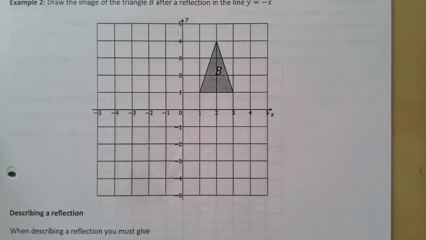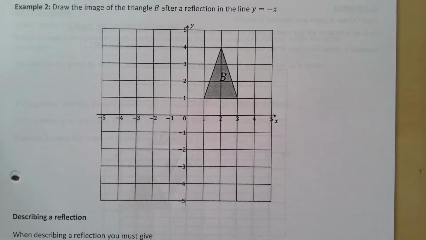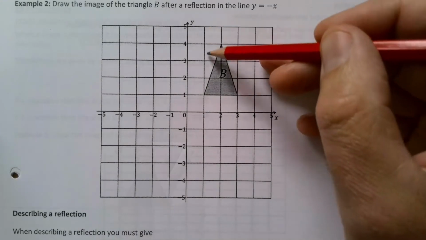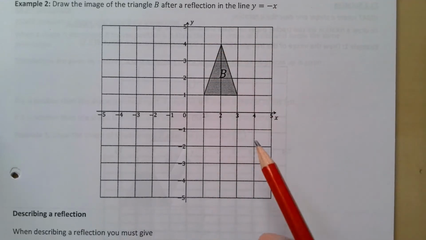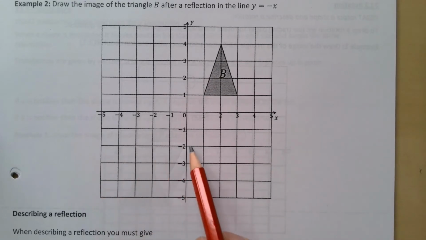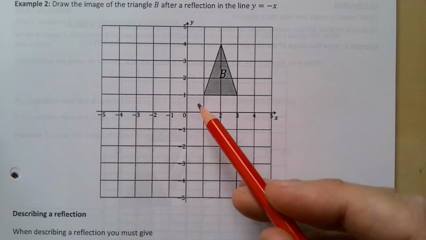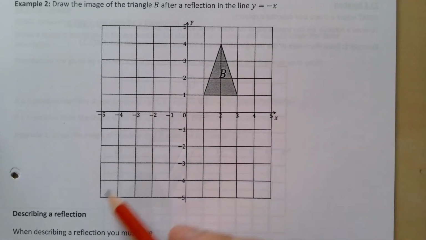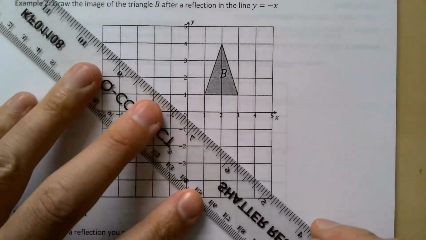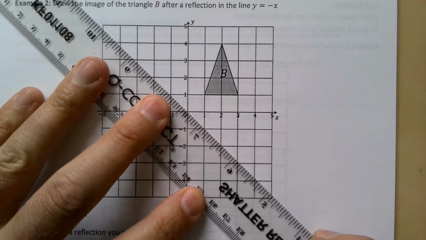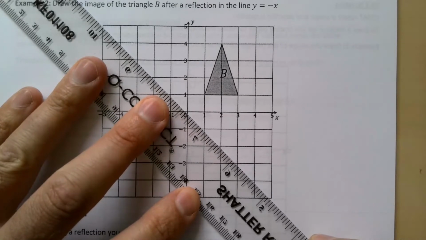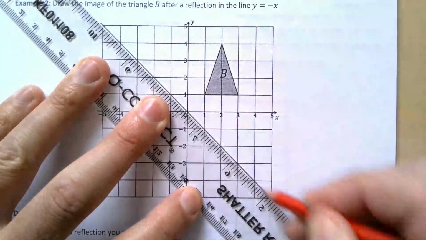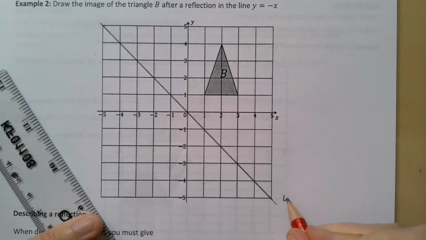Draw the image of the triangle B after reflection in the line y equals minus x. So last example we talked about the line x equals 1, all the x coordinates are 1. If it was all the y coordinates are minus 2, that's the line y is minus 2. The line y equals x is where the x coordinates equal the y coordinates. So 0, 0, 1, 1, 2, 2 is just that diagonal line. The line y equals minus x goes in the other way, and again it's a reasonably common line. You can use y equals mx plus c to work it out as well, but it goes that direction there. So that's the line y equals minus x.